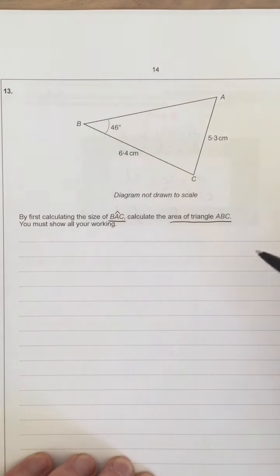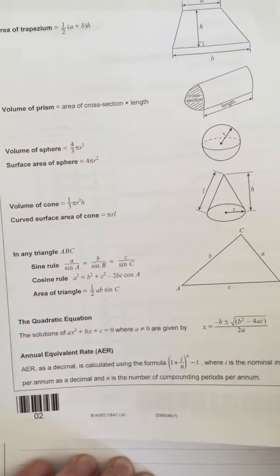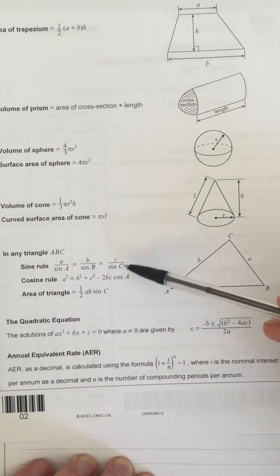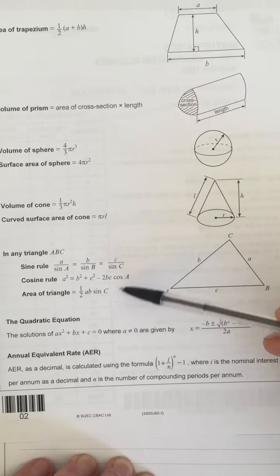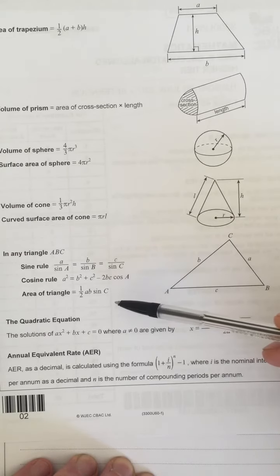Now, we're using trigonometry, but it's not a right angle triangle, so this isn't using SOHCAHTOA. It's either using cosine rule or sine rule, both of which are given to you at the front of the paper. Okay, here you've got the sine rule, cosine rule, and also area of a triangle using trigonometry.